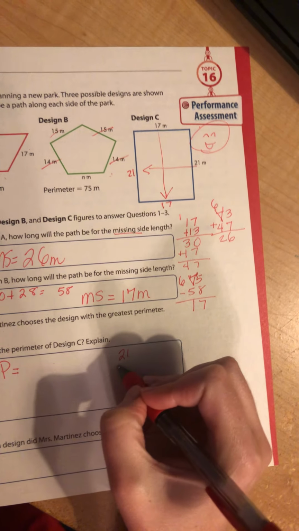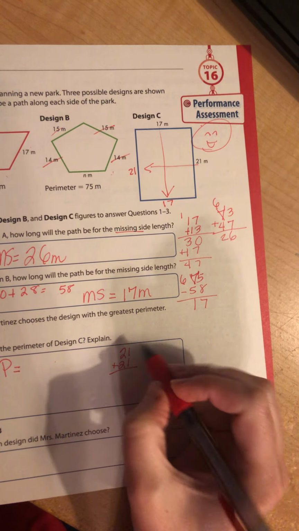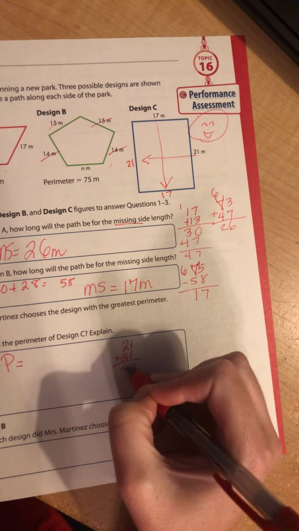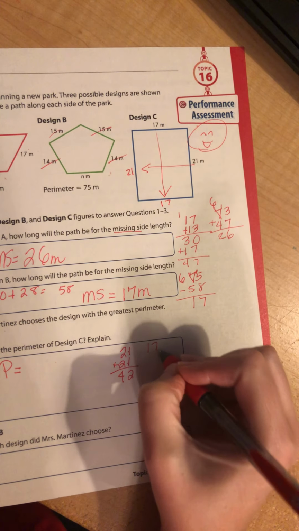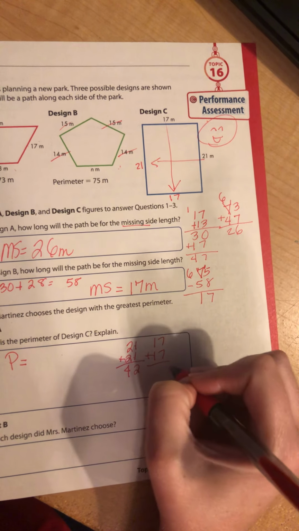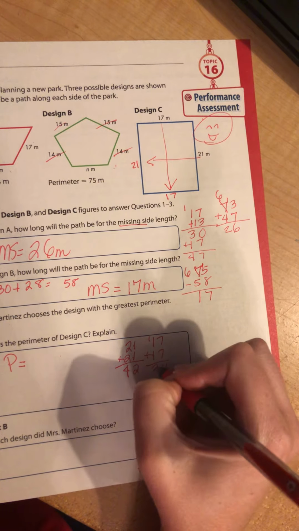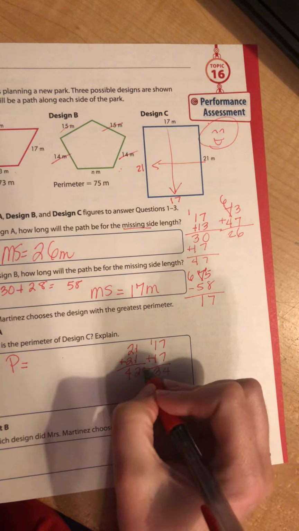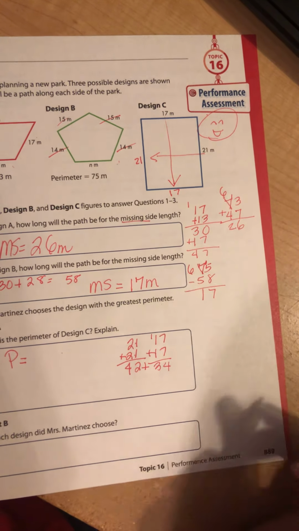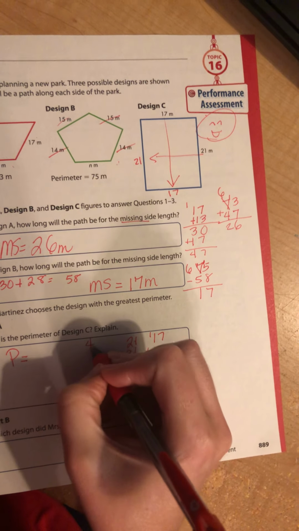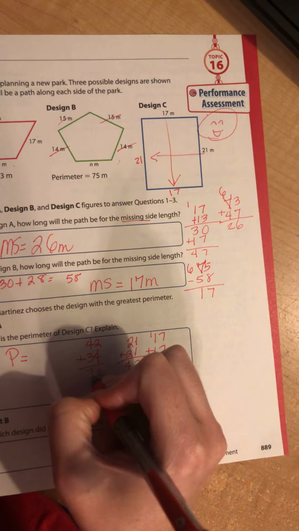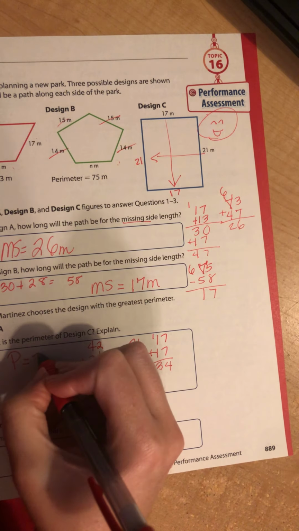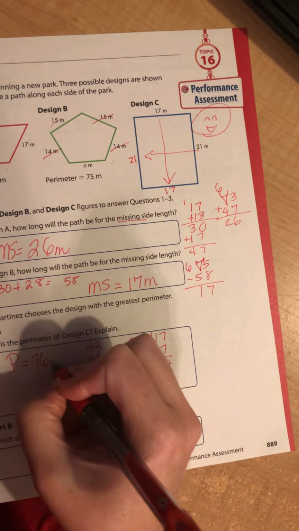So it would be 21 plus 21. This is the first 2 sides. Then we have to add the 17s together. 14, 34. Then we have to add these 2 together. So this is 2 sides, this is 2 sides. All right, so 42, 34, 76. So 76 meters.